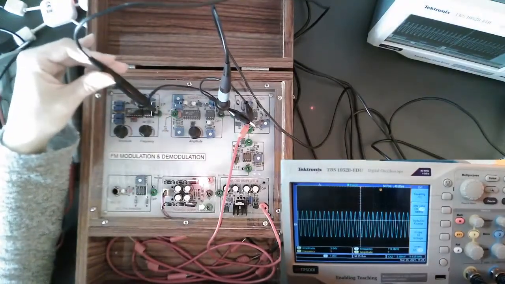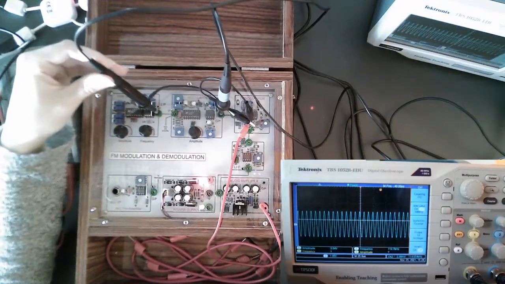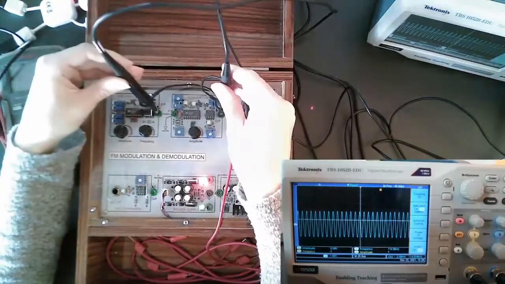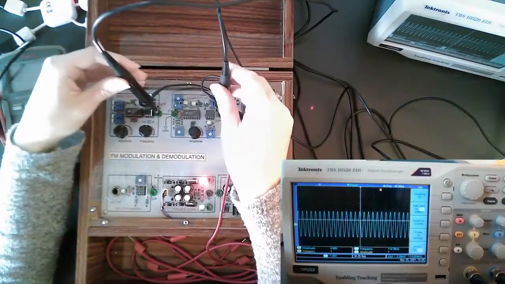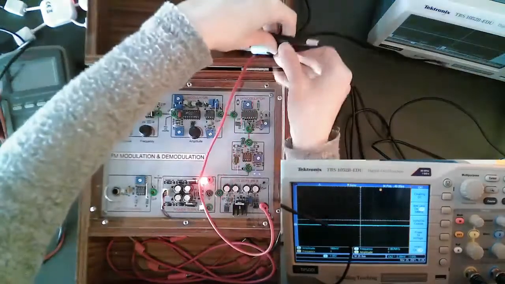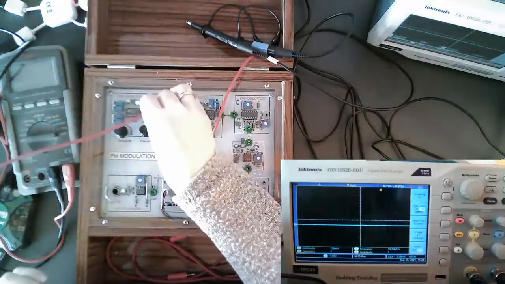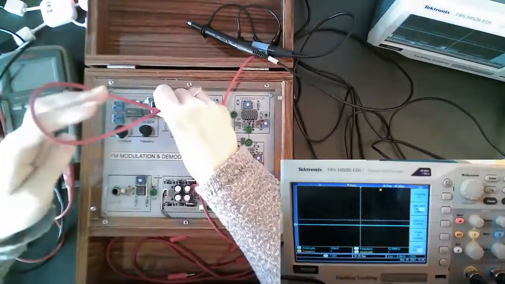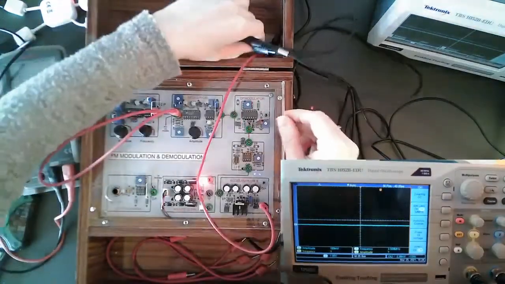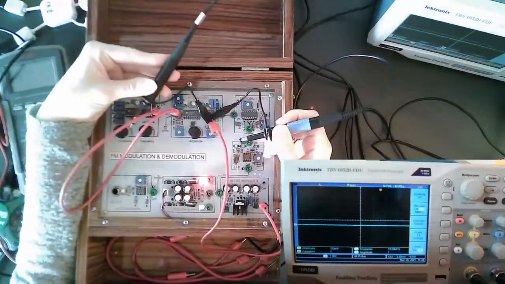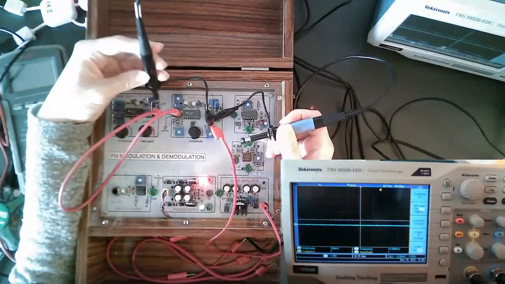And now we're going to connect the sine wave generator to the modulator input. And we're going to observe the modulated signal. So here our sine wave is our modulating signal. And we're going to watch the sine wave on channel 1.